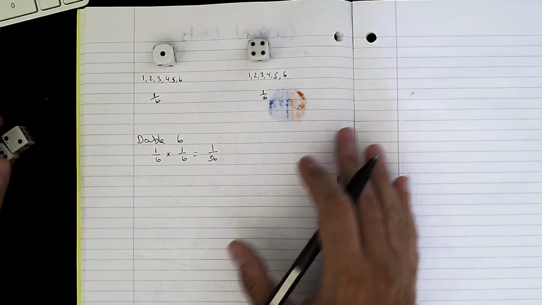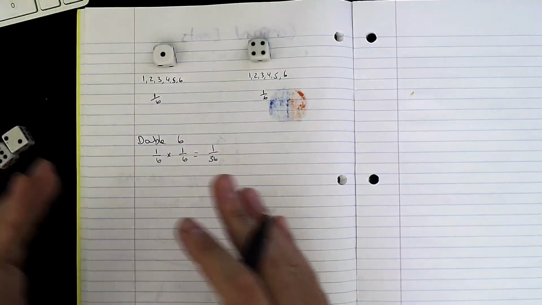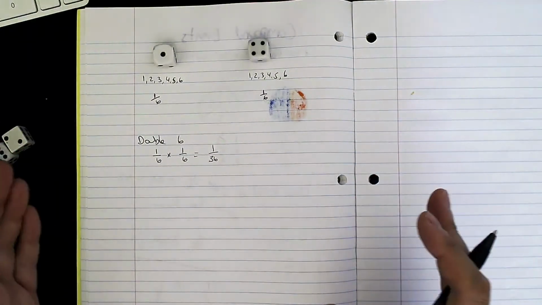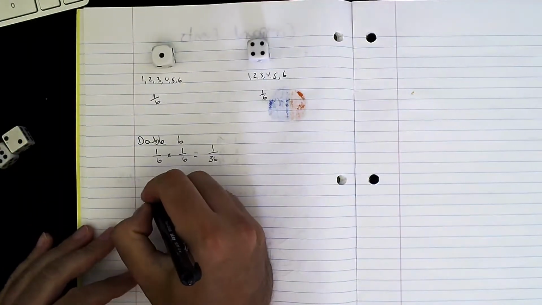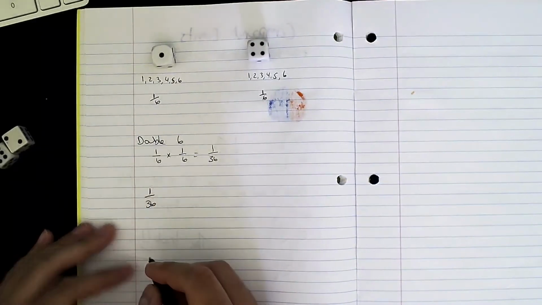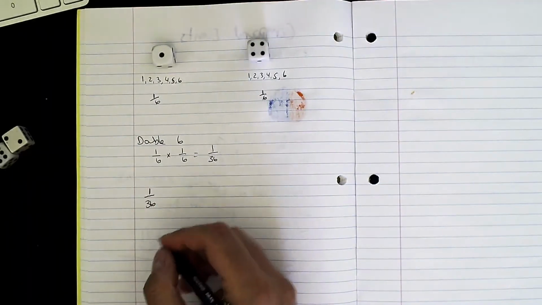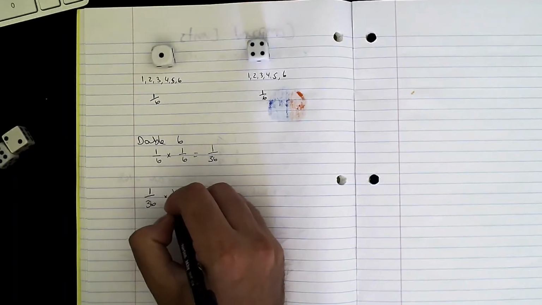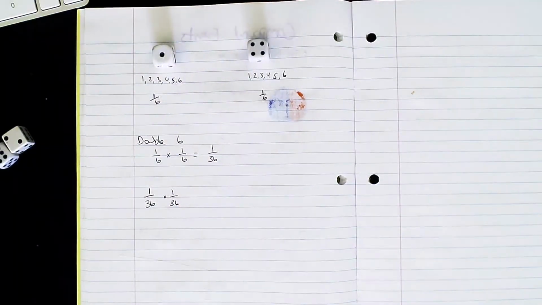What is the probability of getting double six 2 times in a row? Well, if to get it 1 time is 1 in 36, to get it 2 times is also 1 over 36.